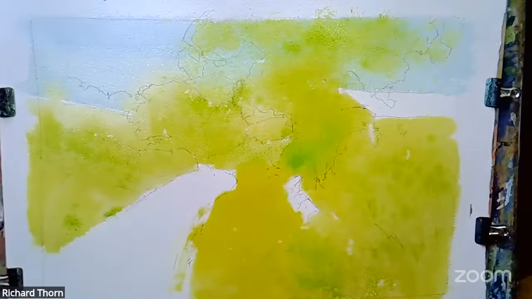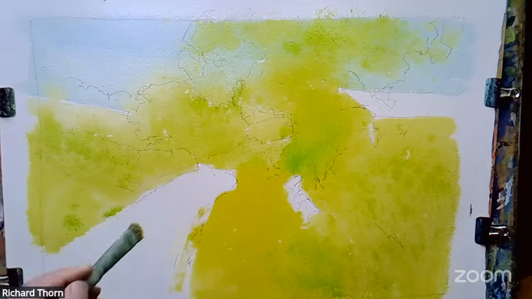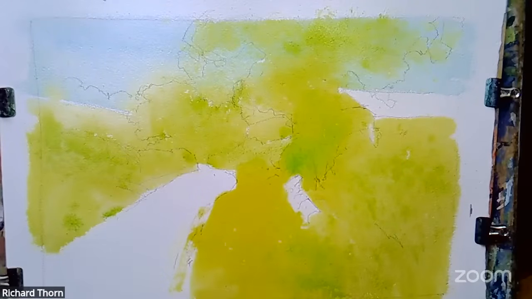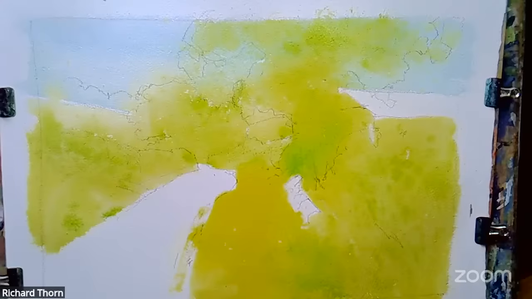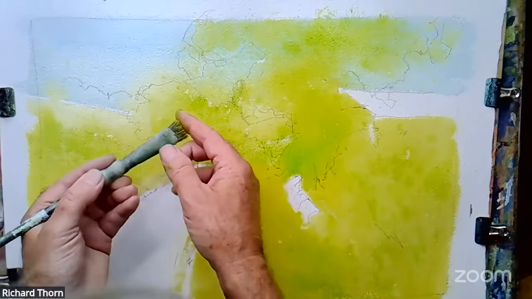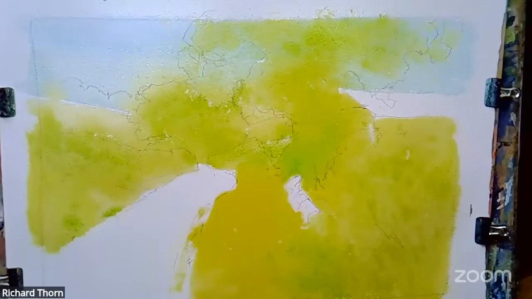And doing this, it allows me to see the texture before, instead of just having one blank color, it's given me something to work into. It's got a few textures there that mean something that I can use later on. So that's the first wash.